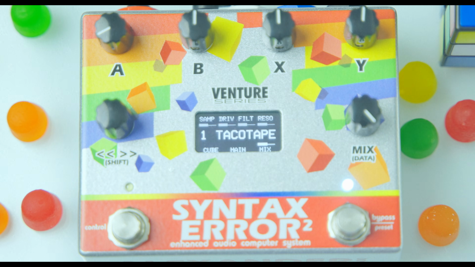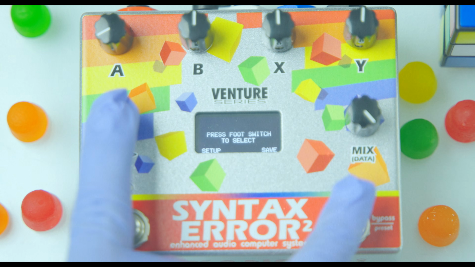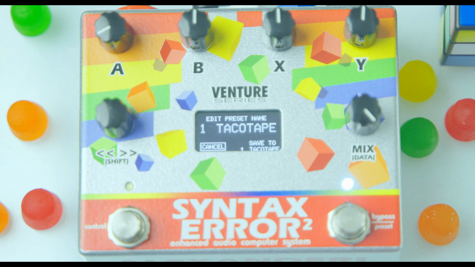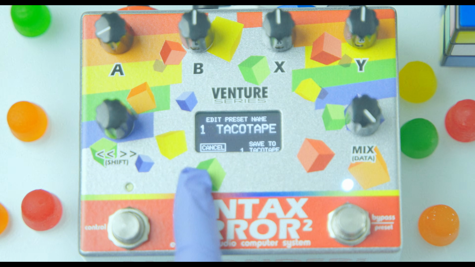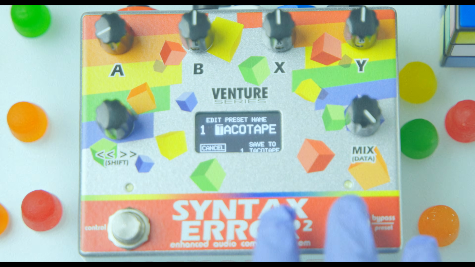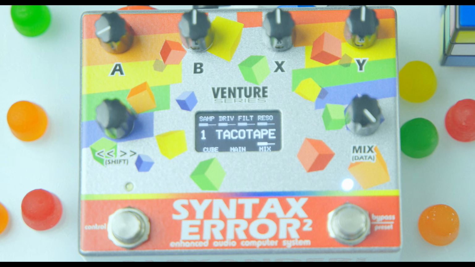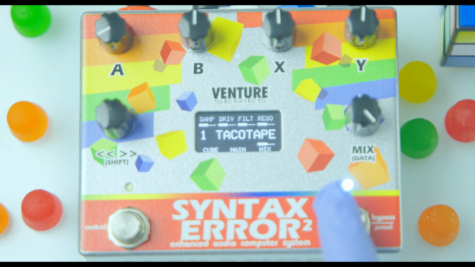Now, after you've made any and all of your changes, to save a preset, you simply hold the mode button and then we click the bypass. Now we're afforded the ability to change the name, and we can change the order in which this preset arrives to us. I'm okay with my settings, so I just click on the control switch and that'll take me right back out here. To advance through your presets, just simply hold the bypass switch.